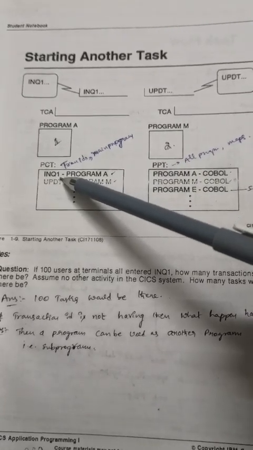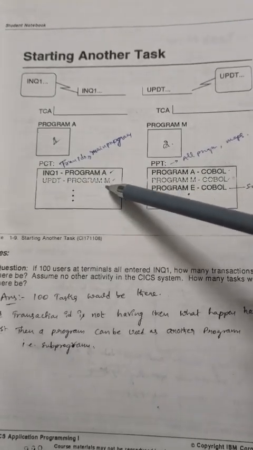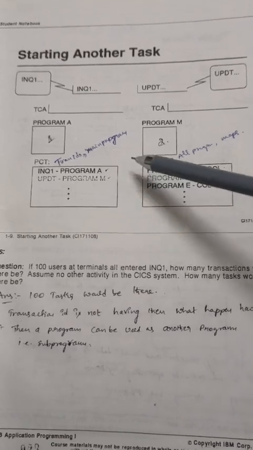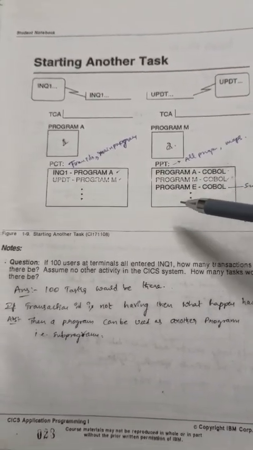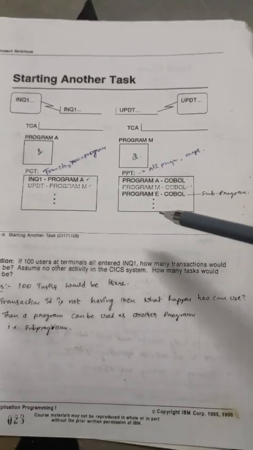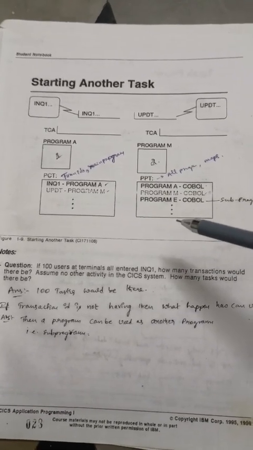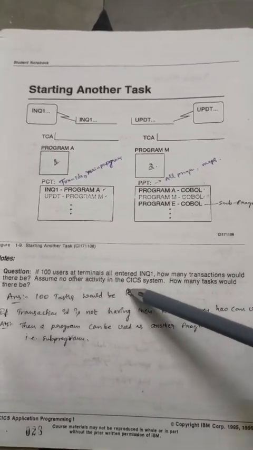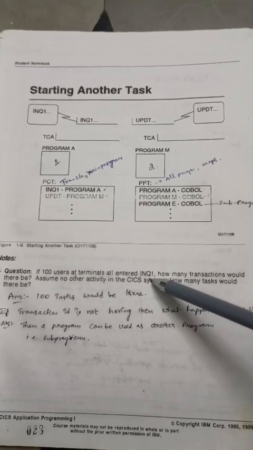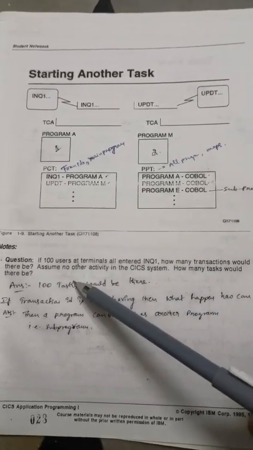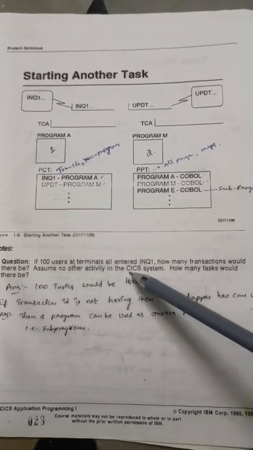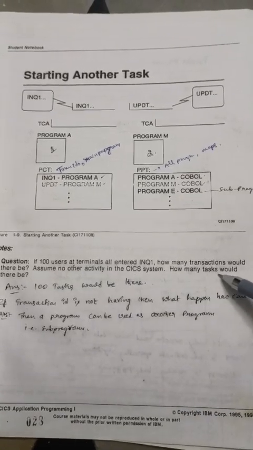Similarly, the PCT stores the transaction ID and the corresponding program, and the PPT stores all programs and the maps for each program. Suppose 100 users at the terminal enter the inquiry only. Assume there is no other activity in our system, so how many tasks would be created?